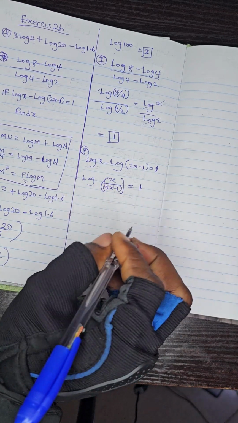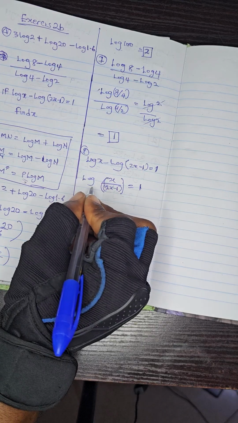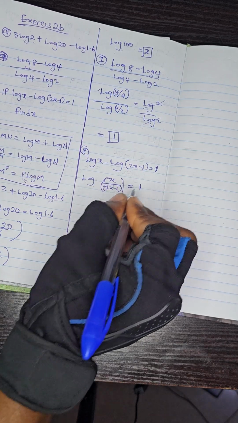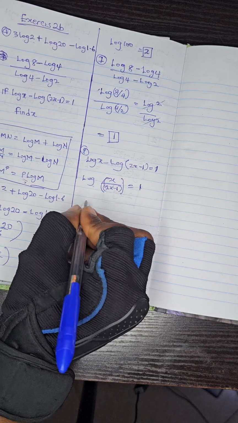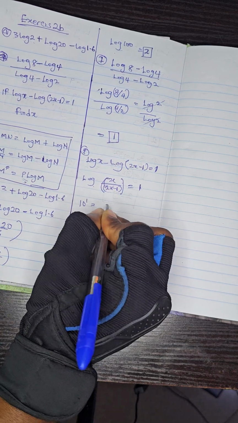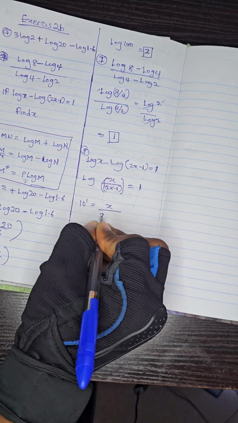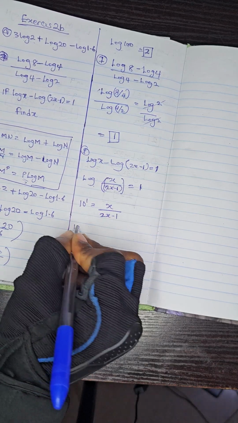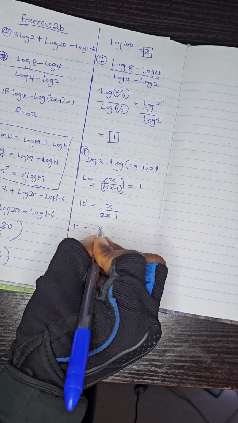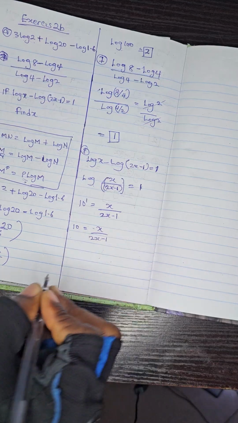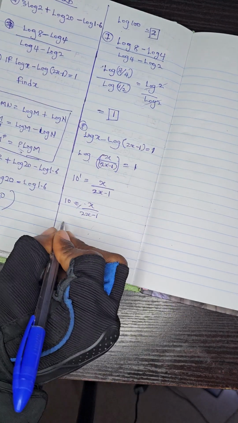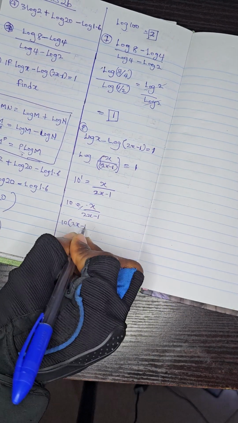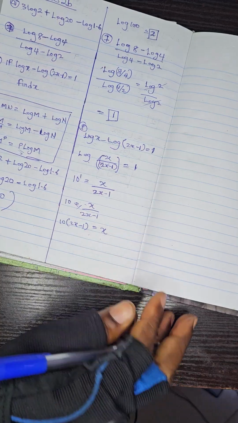Now let's change this to indices. If you change it to indices, here is 10. 10 raised power 1 is 10. So it will be 10 raised power 1 equal to x over 2x minus 1. So 10 raised power 1 is still 10. 10 is equal to x over 2x minus 1. So we'll cross multiply. It will be 10 times 2x minus 1 equal to x.